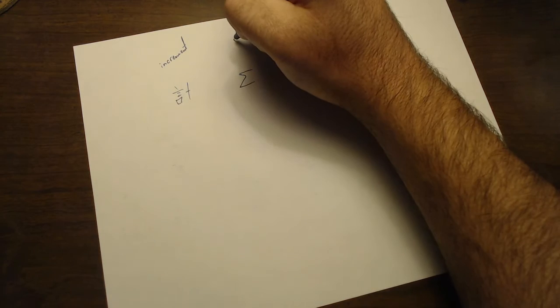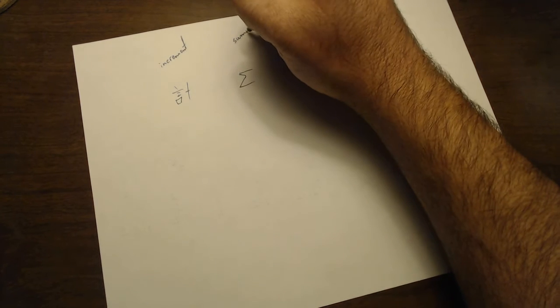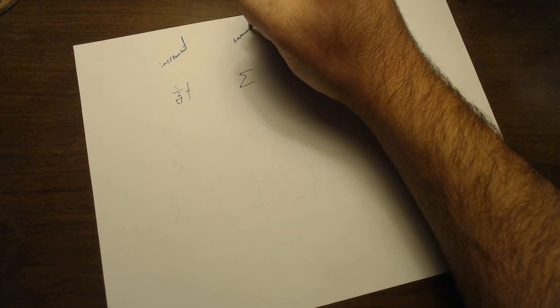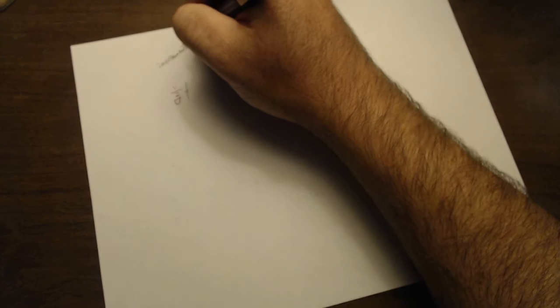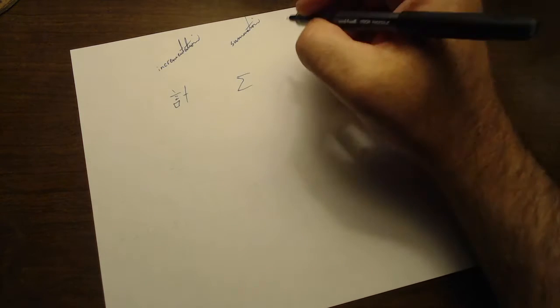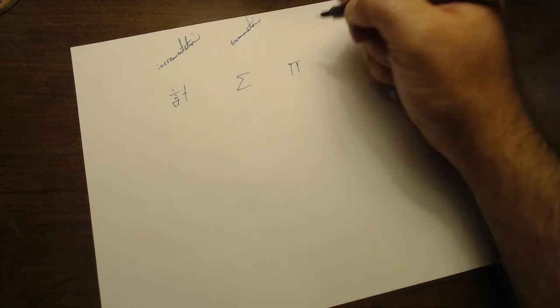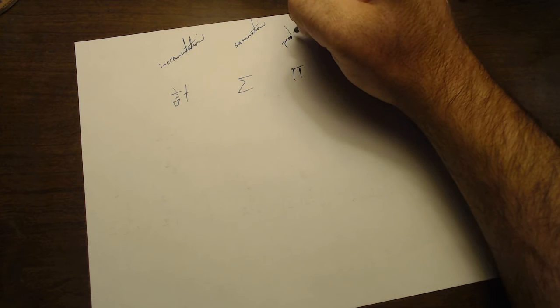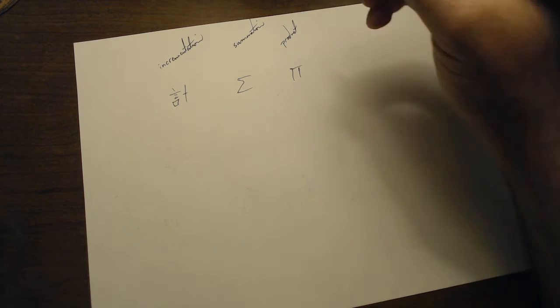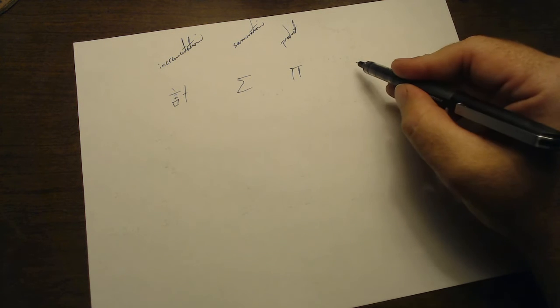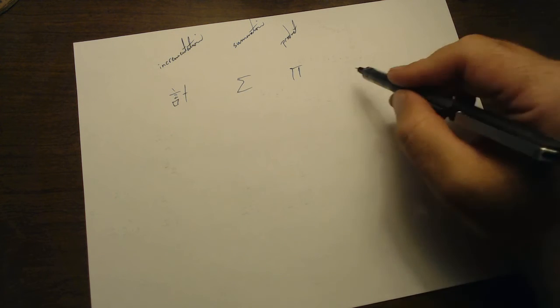This is for summation. This is for products. What about exponents? What about, right?